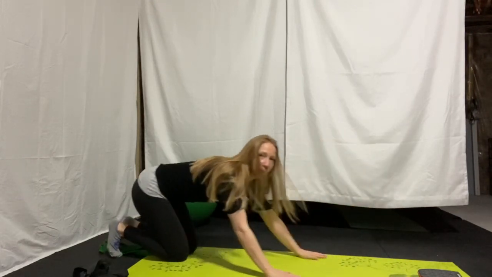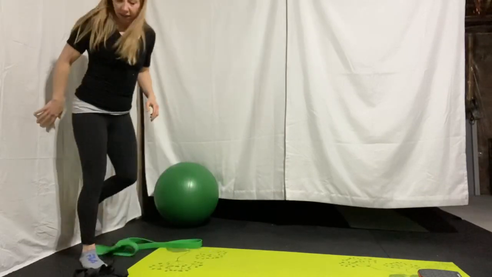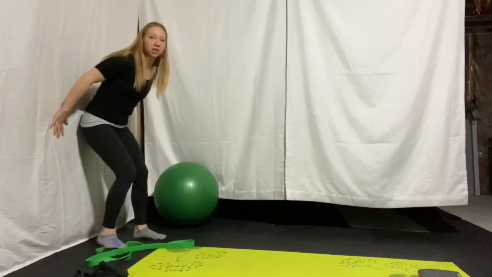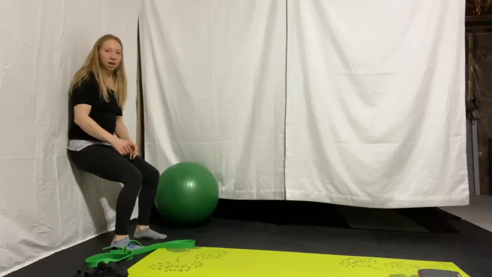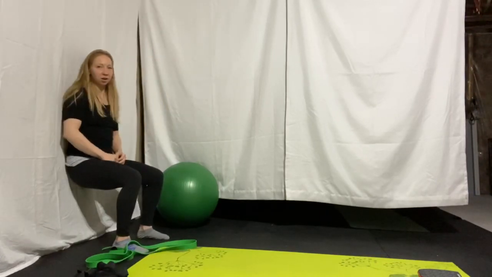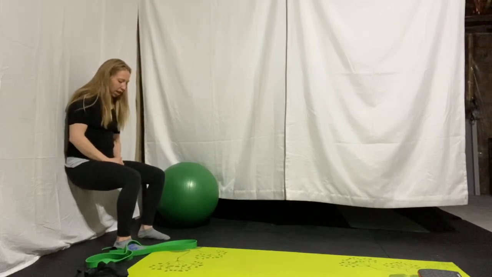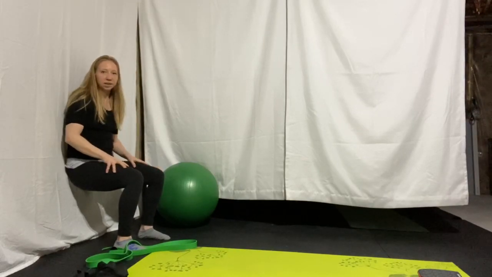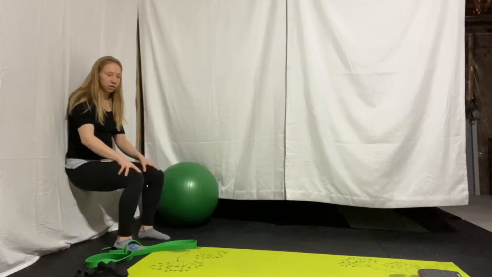So we'll also want to start strengthening the quads as well. So the first progression is going into a wall sit. The higher up, the easier it's going to be. The closer you get down to 90, the harder it's going to be. And then you're just working the muscles here into those quad muscles.